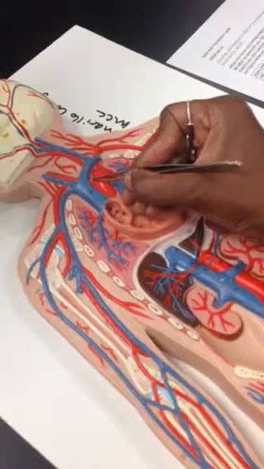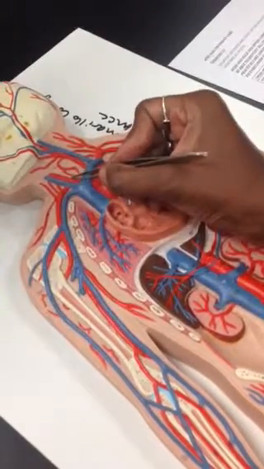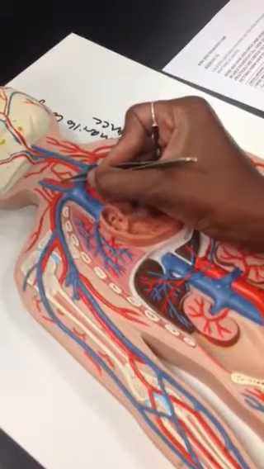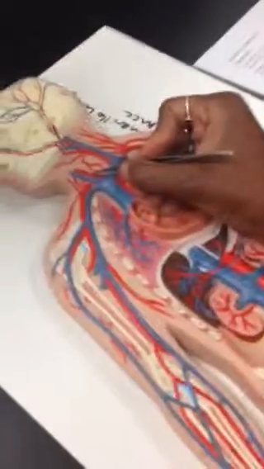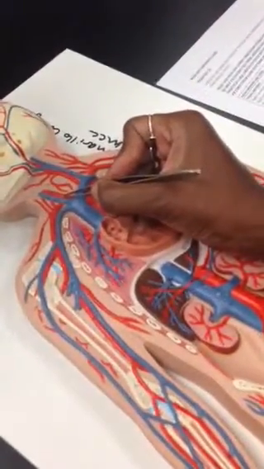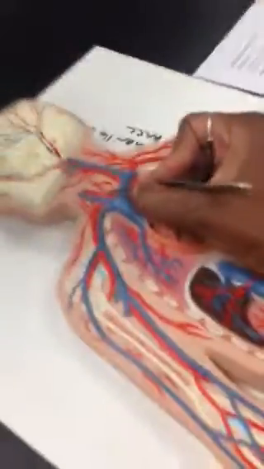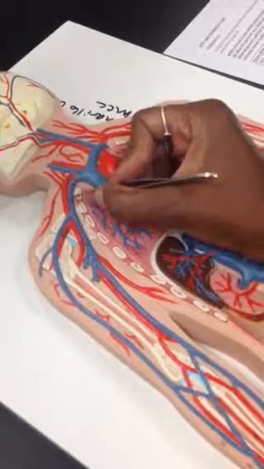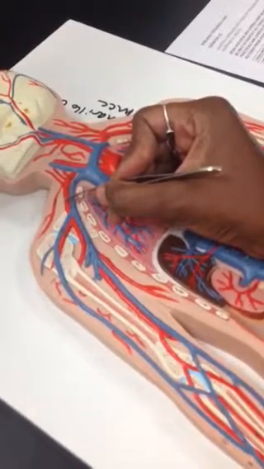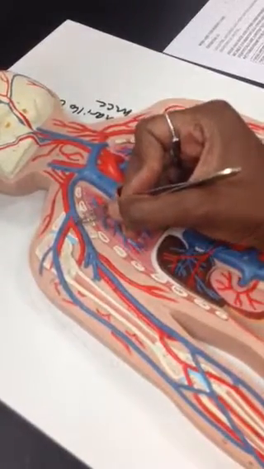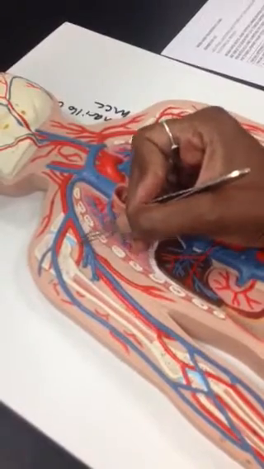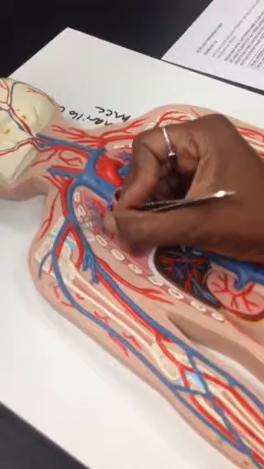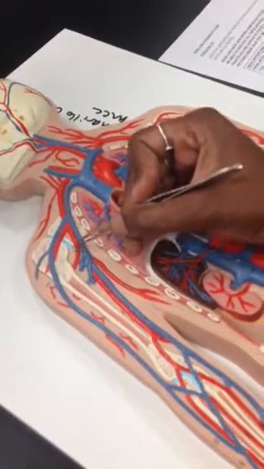The brachiocephalic trunk becomes the right common carotid right there, which then branches off to my right subclavian. Then I go through the axillary artery, and then my circumflex right there. That's my branch.